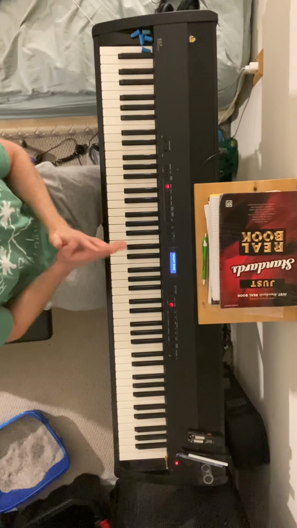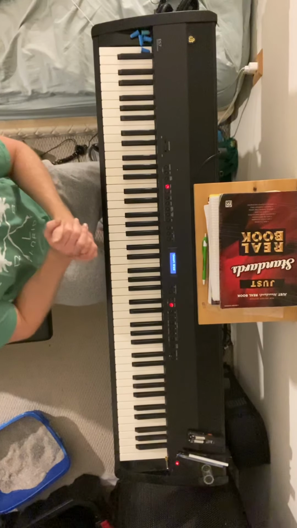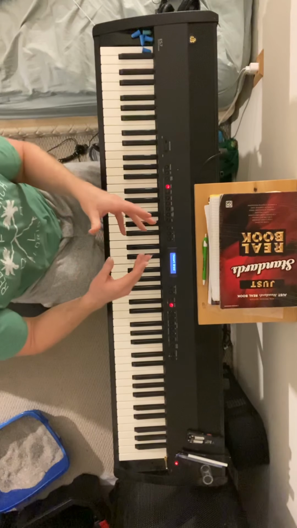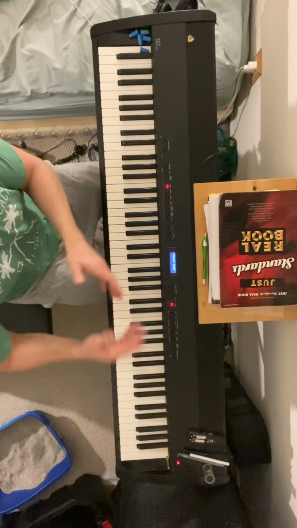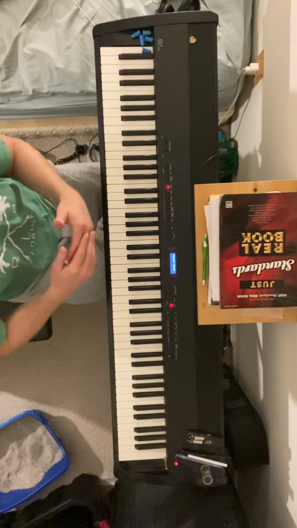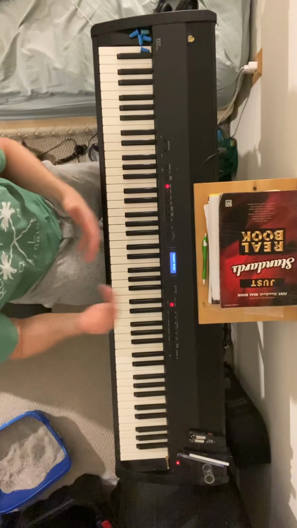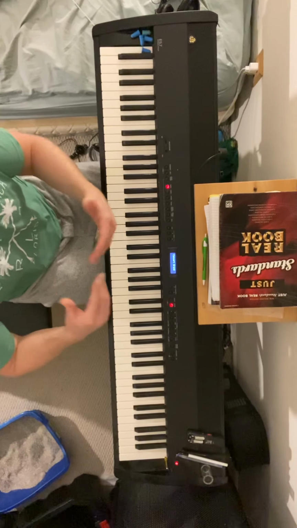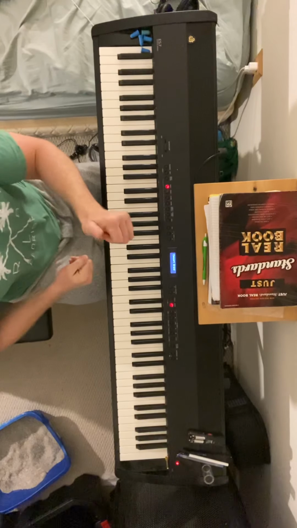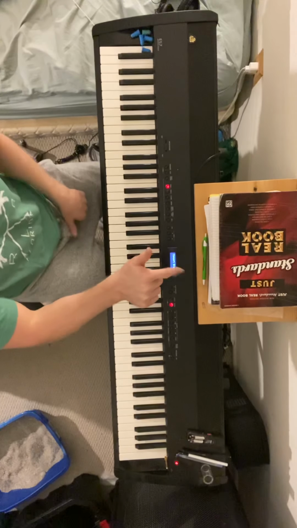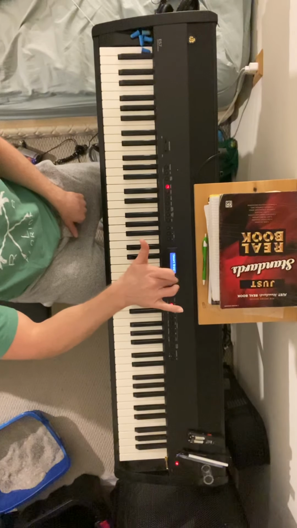Here's the next thing to learn. We have our major scale. Now we want to figure out how we make a major chord versus a minor chord. This is another thing you need to commit to memory, but the spelling of a major chord is a 1, 3, and 5.